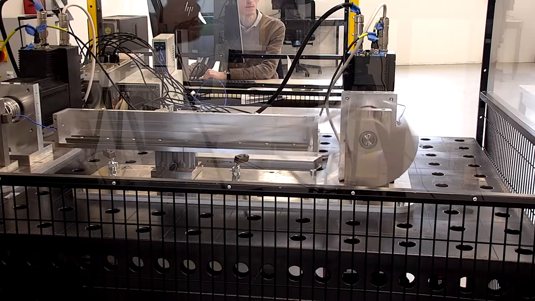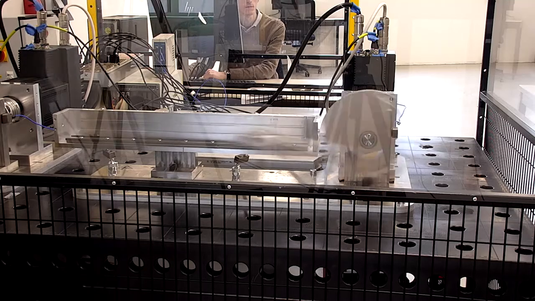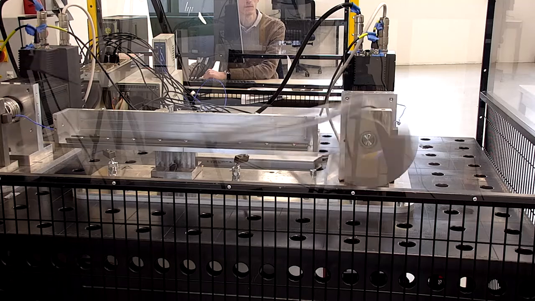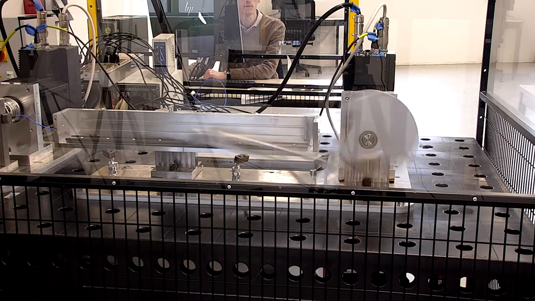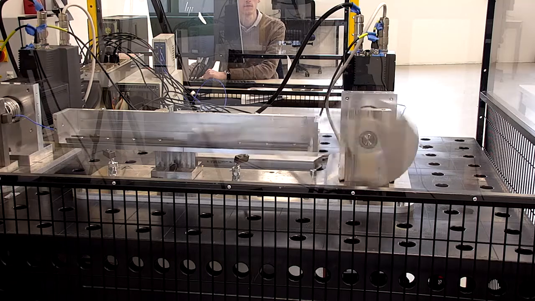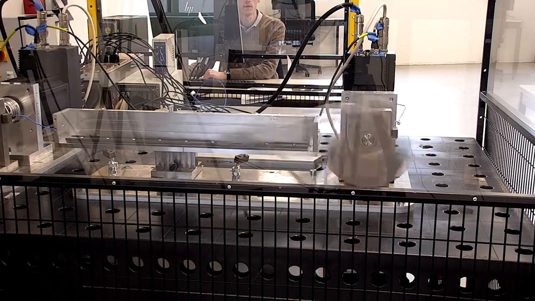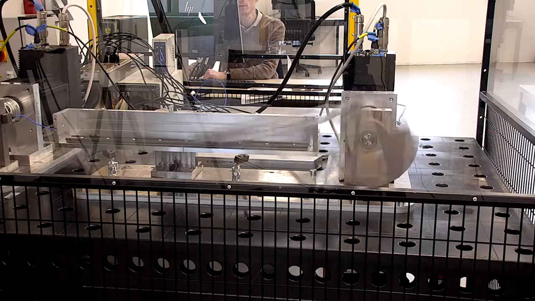So we effectively reduce the vibration levels, which allows us to run the machine faster, which also reduces the loads on the various parts of the system, allowing us to increase the durability of the system. And so we have a very big win-win here in this particular situation.